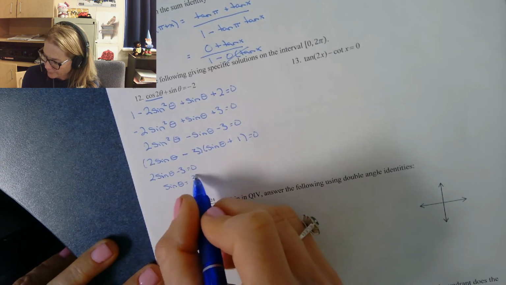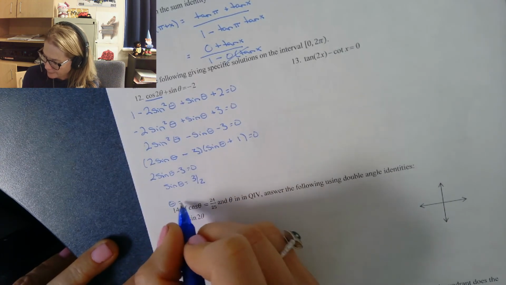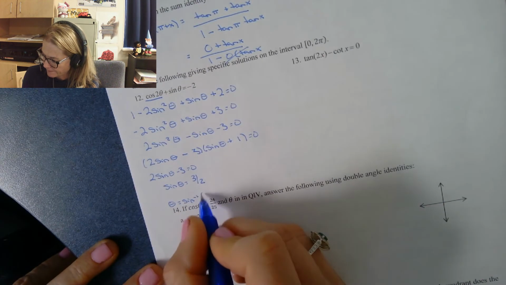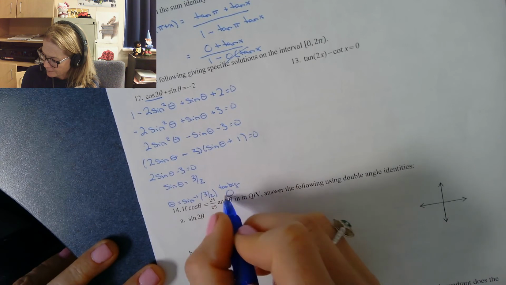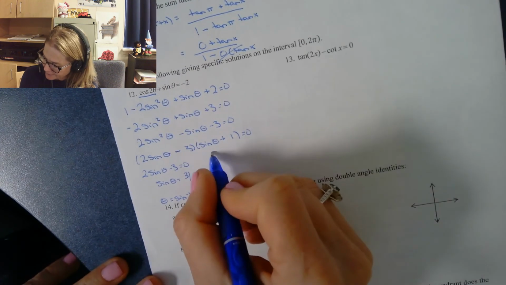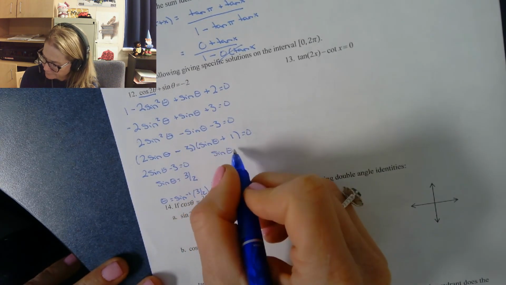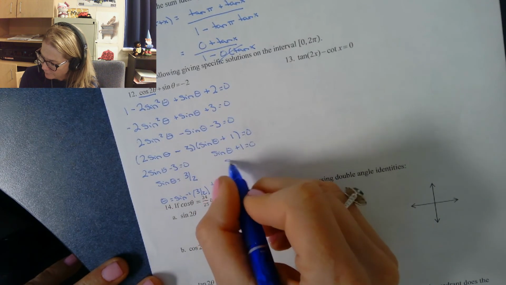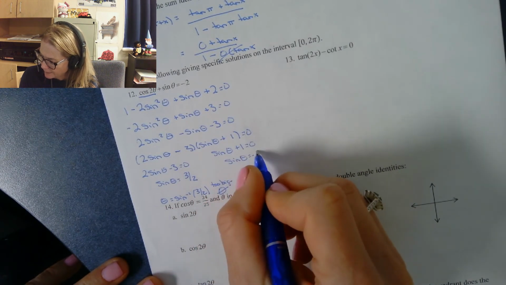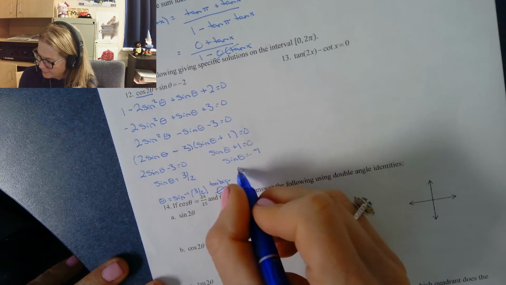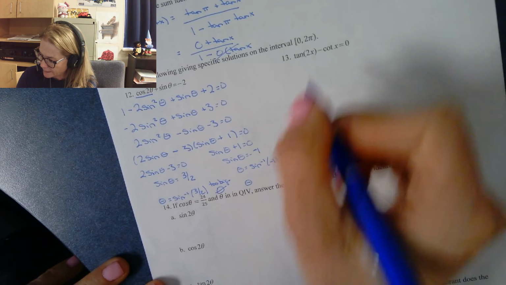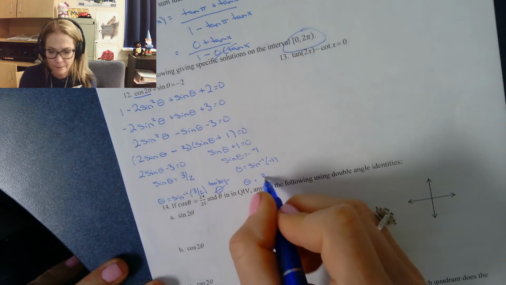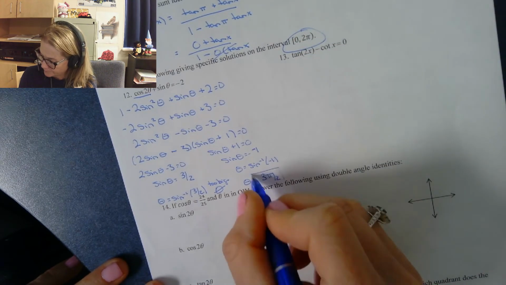Okay, add 3, divide by 2. This is going to be too big. No solution, okay? And then sine of theta plus 1 equals 0. Sine of theta equals negative 1. Theta equals inverse sine of negative 1, and that is going to happen at 3 pi over 2.